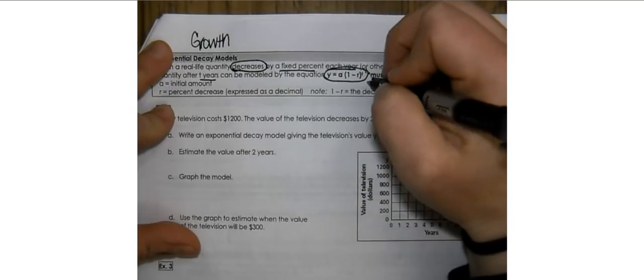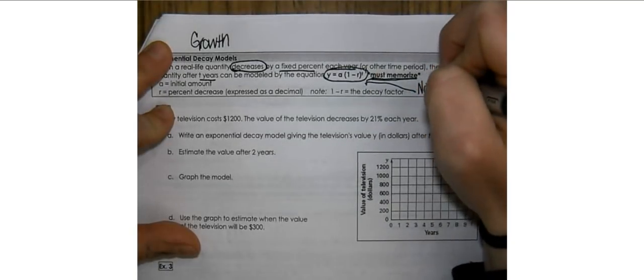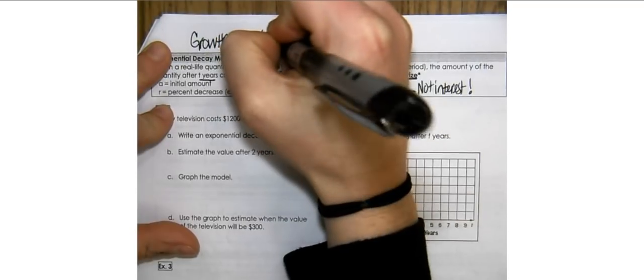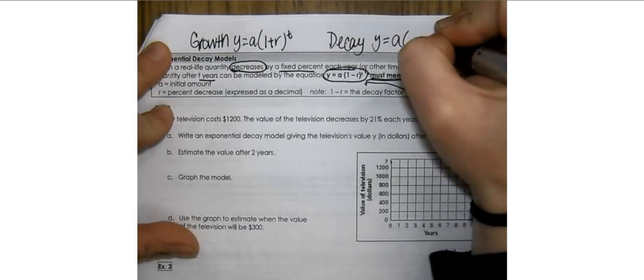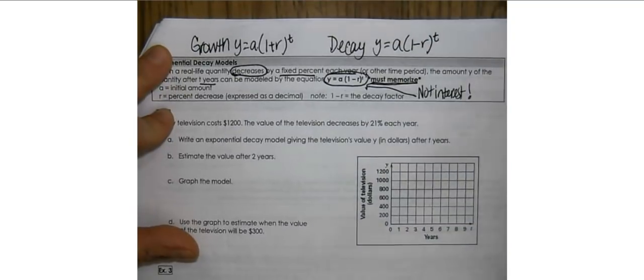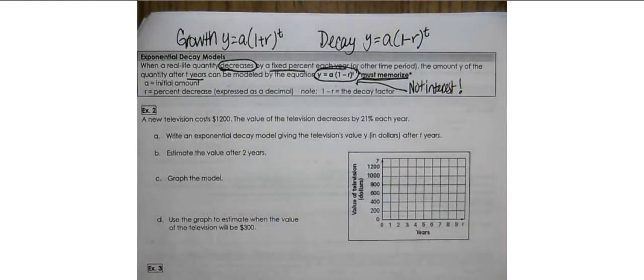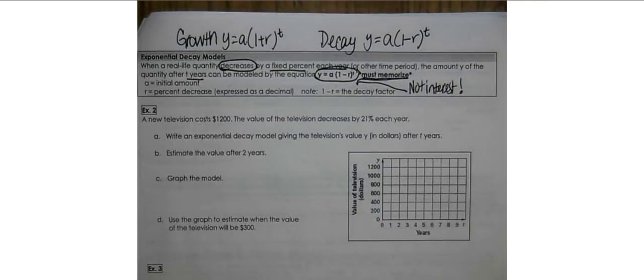So for our growth model, in the last lesson, when we were talking about problems that do not deal with interest, so this is not interest problems, we had y is equal to a times 1 plus r to the t power. Now we're talking about decay problems. And the only difference is that now we have y equals a times 1 minus r to the t power. If you're talking about growth, you'll have a plus sign. If you're talking about decay, you'll have a minus sign. And you'll have to look for context clues to tell you what formula you're going to use.